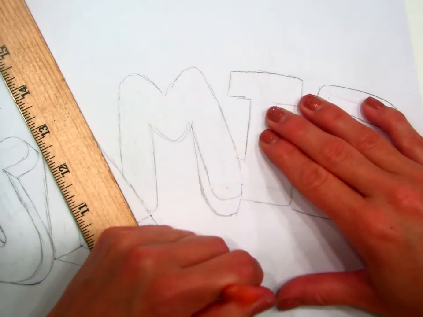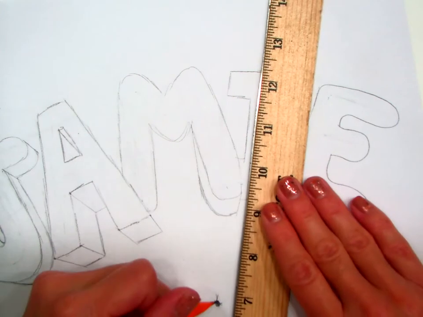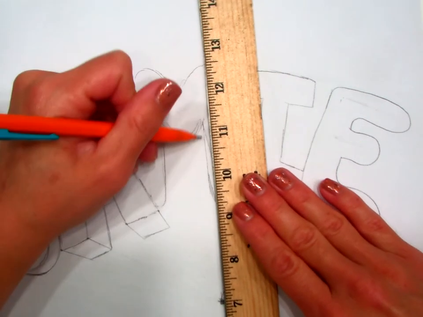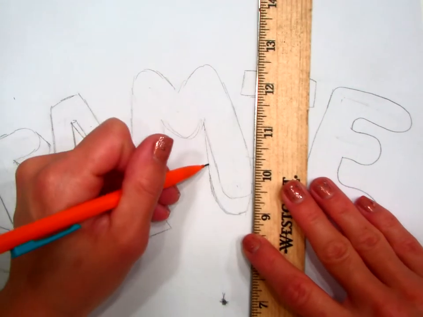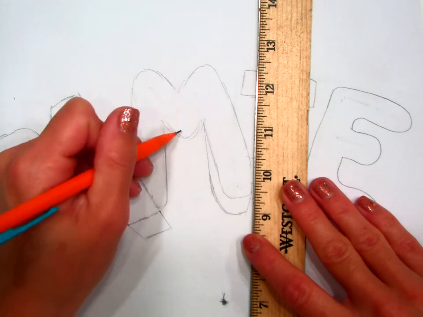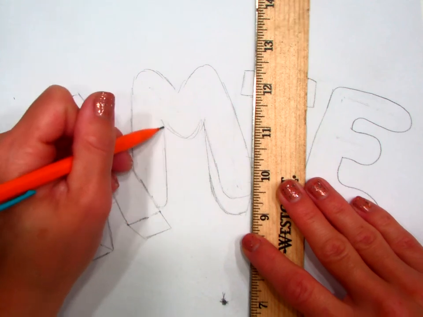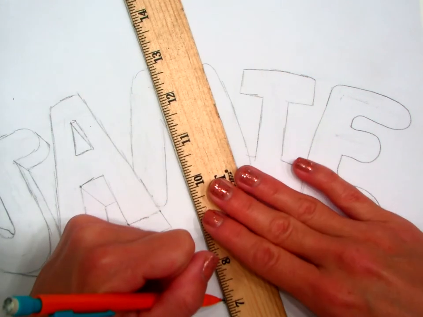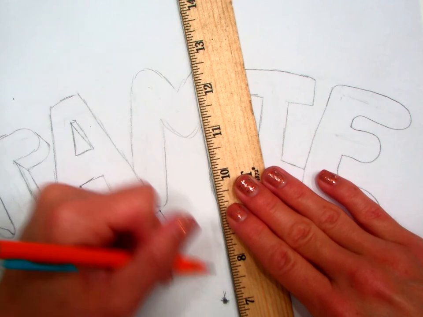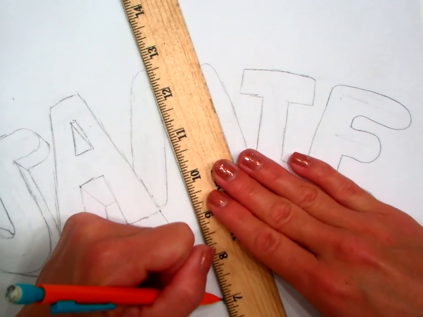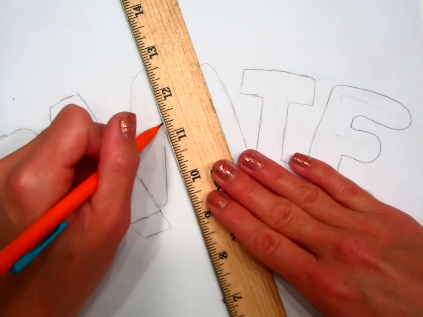Okay. Alright, so for this part, you know what, I do think I need to carry that up because that would make this a lot thicker than that. So I'm going to go ahead and put in, I know I'm going to need another one at this corner. So I'm going to go ahead and place that line in there.